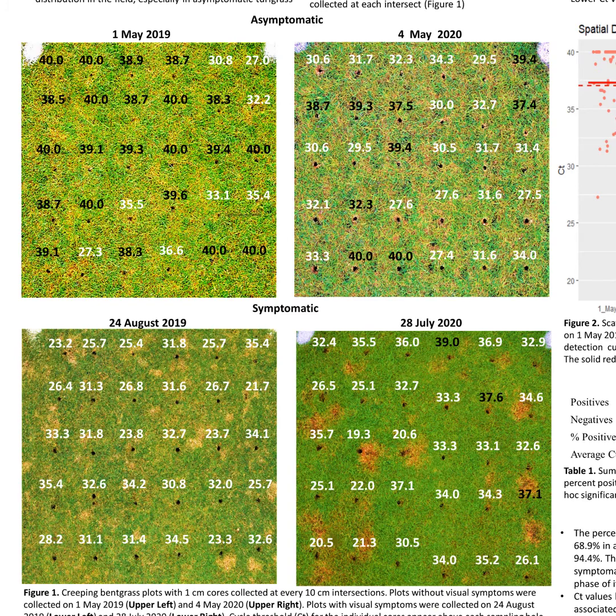As you can see, the pathogen can consistently be found in both asymptomatic and symptomatic plots. Cores collected from visually diseased areas have lower cycle thresholds, indicating higher pathogen concentrations from those intersections.